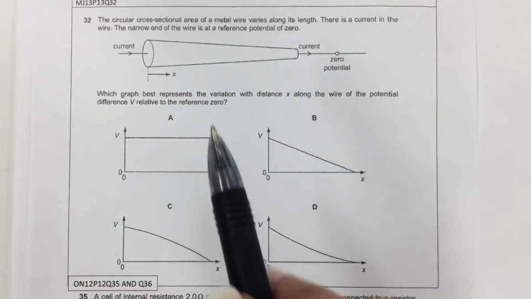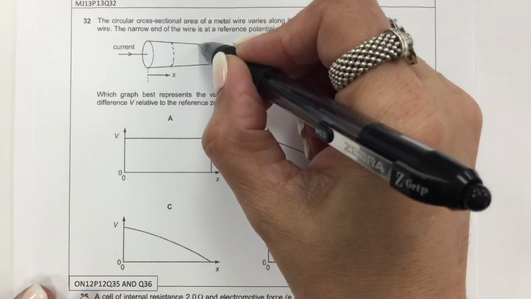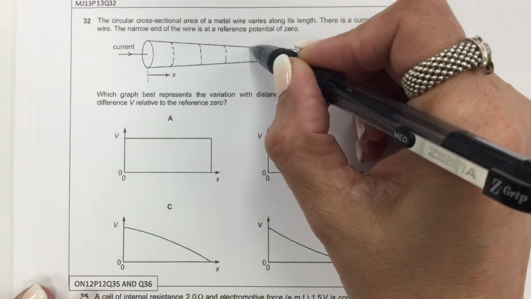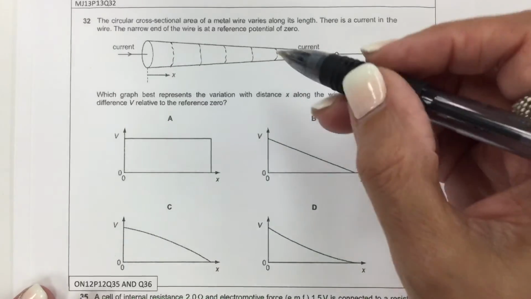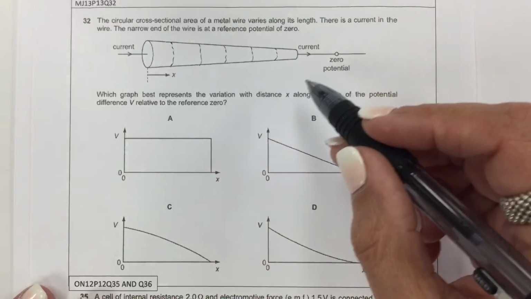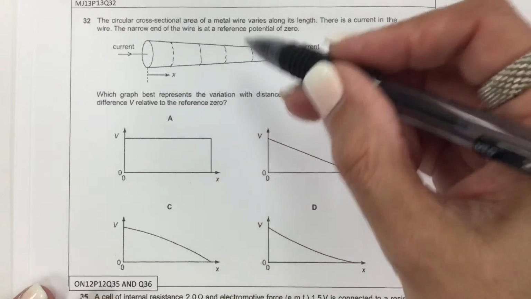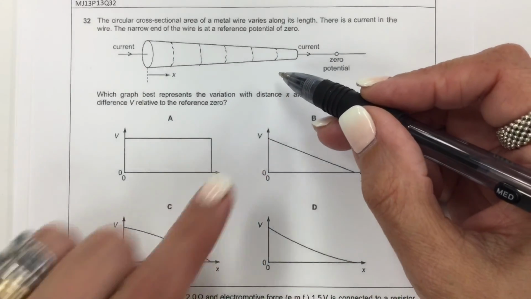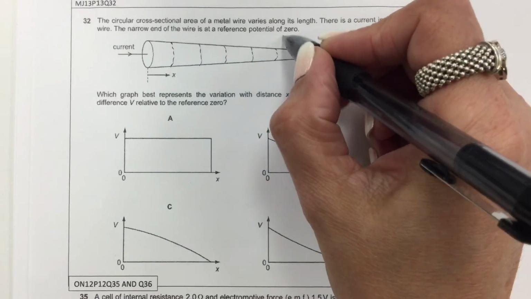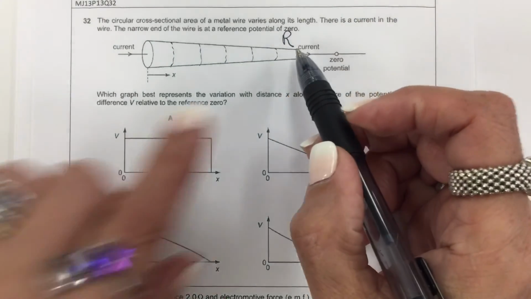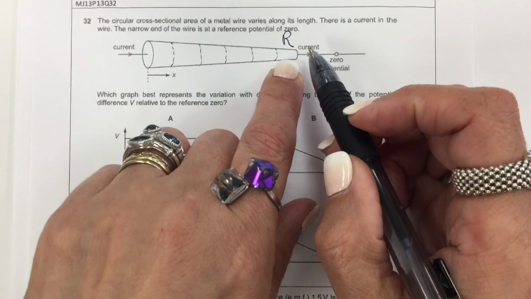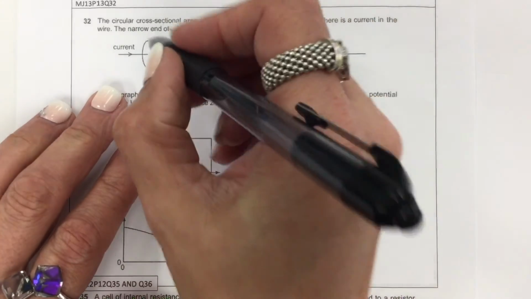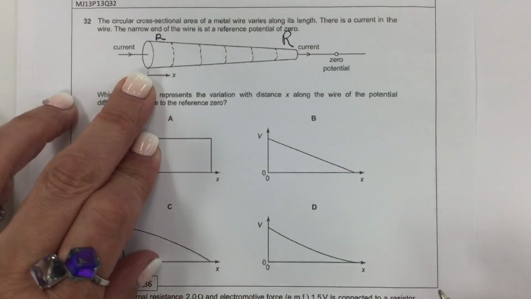A couple of points for each section of this wire right here. For each section, the cross-sectional area is gradually decreasing, which means that as the cross-sectional area gets smaller, the resistance of this wire gets bigger. Comparing both ends, this end here has a resistance way greater than this end right here.